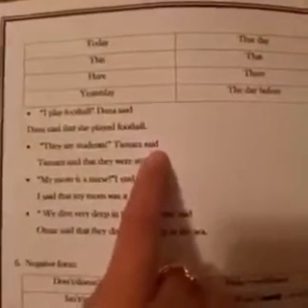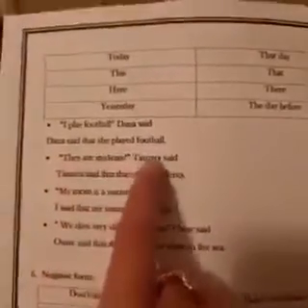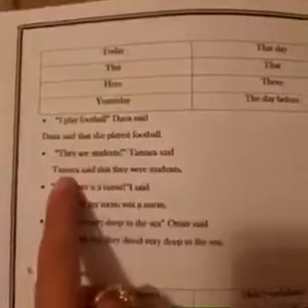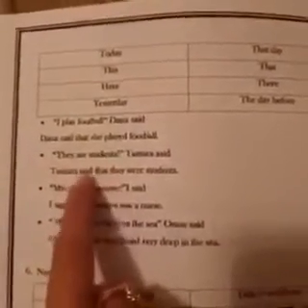Okay, once again, they are students, Tamara said. So, to change a sentence from direct speech into indirect speech, we are going to follow the rules. I will put the phrase at the beginning. Okay, Tamara said that. I added said that. Pay attention here. You add said that.